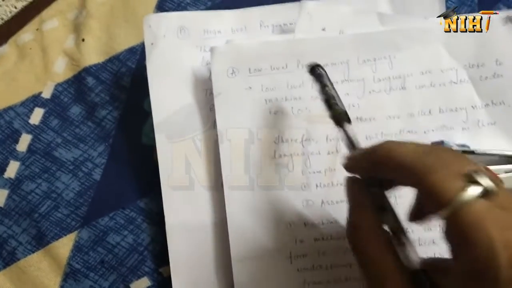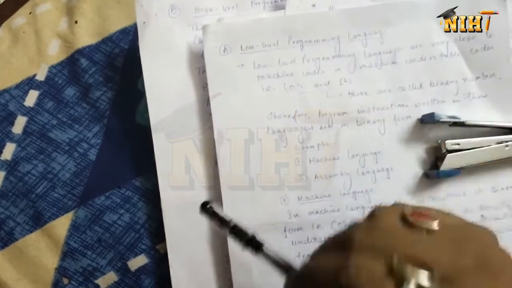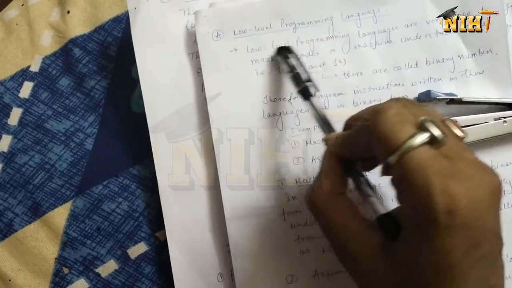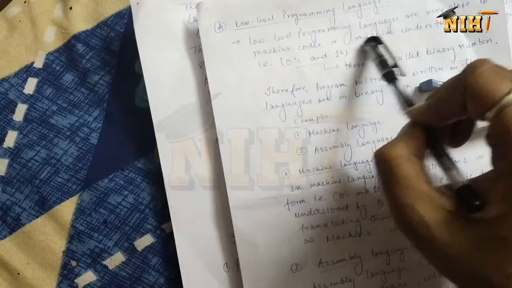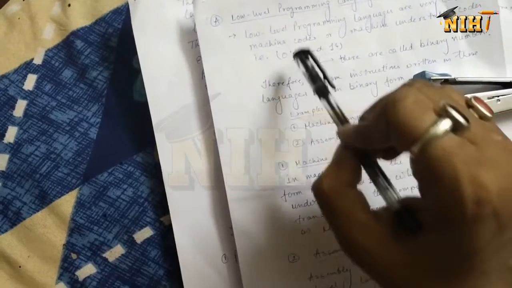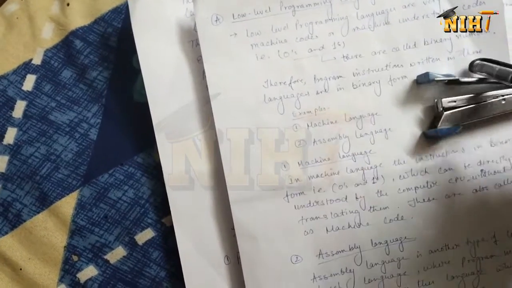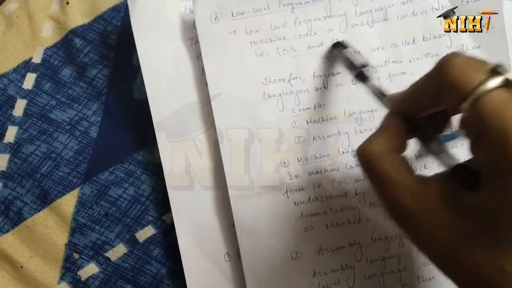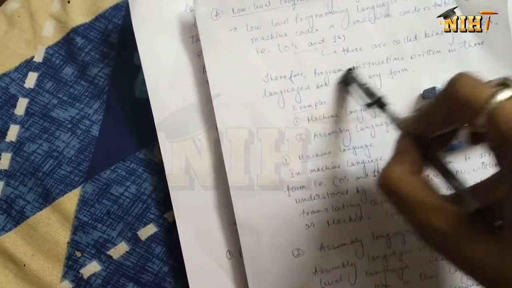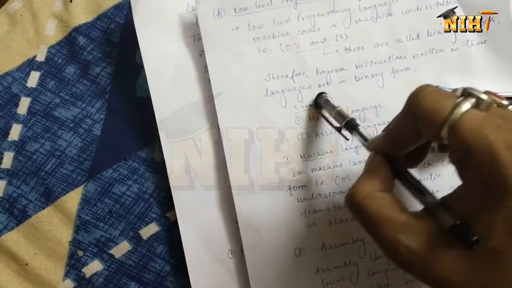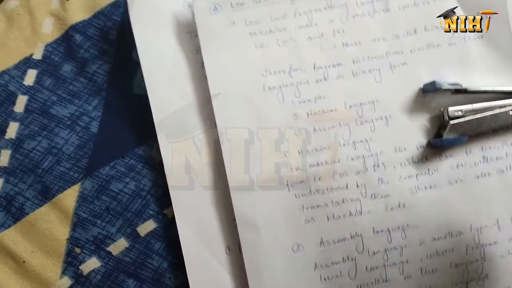Let us see low-level programming language. What is low-level programming language? Low-level programming languages are very close to machine codes, or machine-understandable codes, that is 0s and 1s. These 0s and 1s are called binary numbers. Therefore, program instructions written in these languages are in binary form.